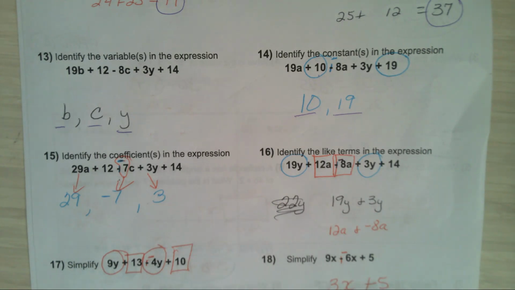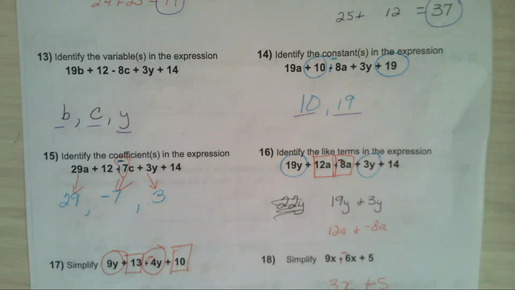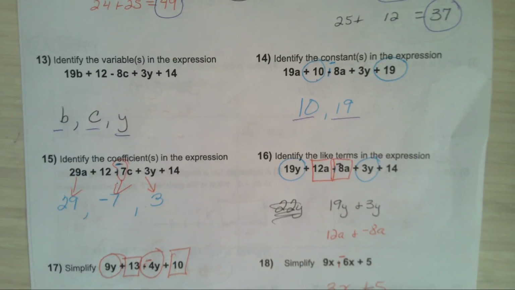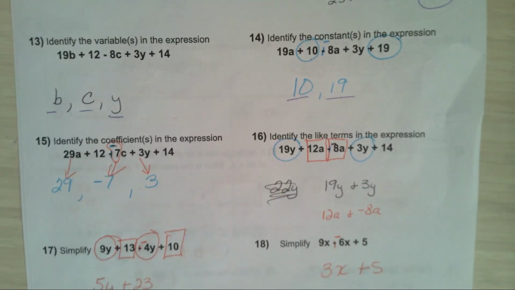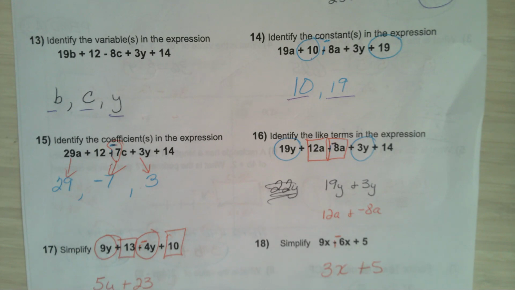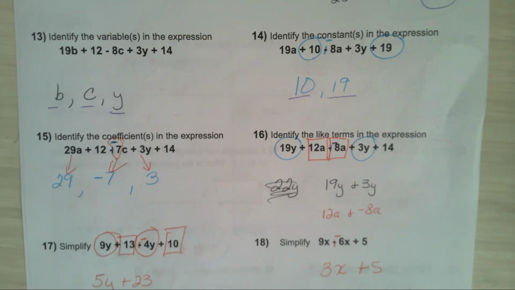All right, there are 3 coefficients. If you include the variable, it's counted wrong. The coefficient is not the number in the variable, it's just the number in front of a variable. Got it? Good. Because some of you that did the redo test missed that one because they kept the variable attached. Okay, we are now ready for number 16.